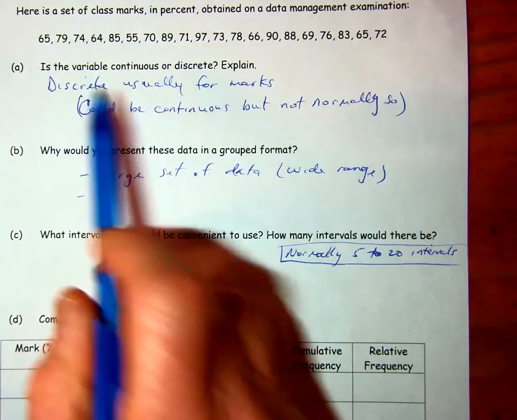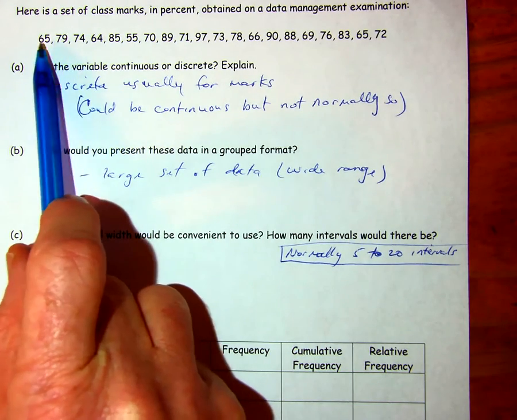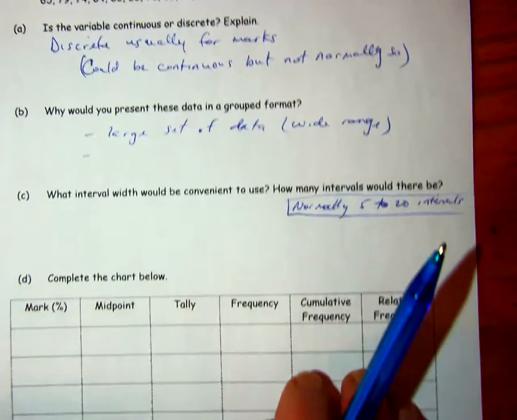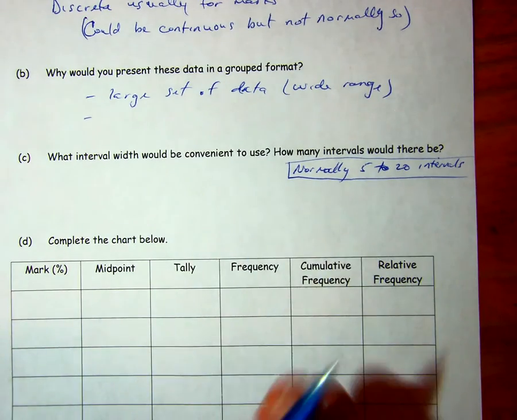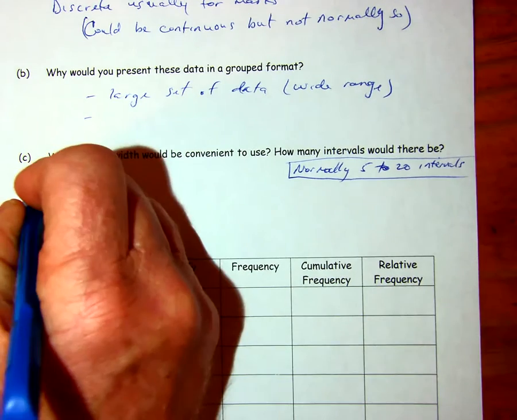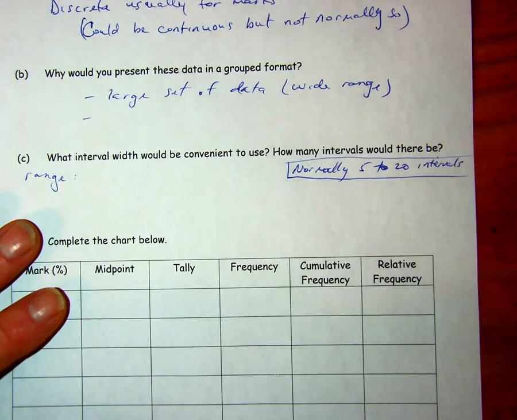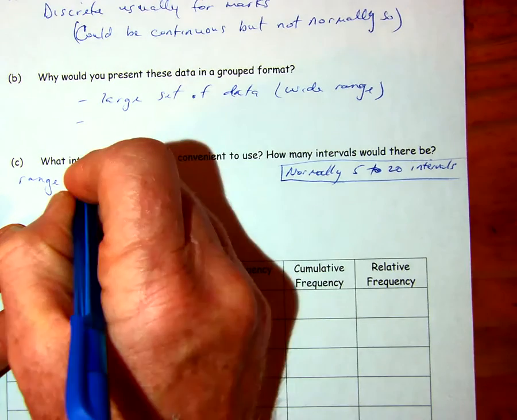So the marks aren't going from 60 to 500. It's just going from 60 to 90 something, right? So we'll just choose a small range. We'll just choose 5 bins, okay? Let's see what our range is first. What's the highest one? I think 97 is the highest one.